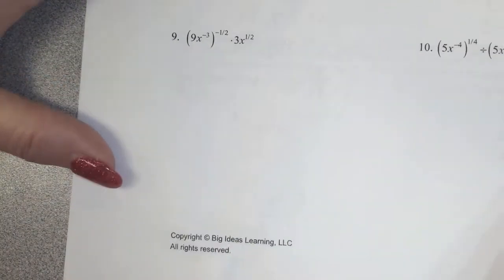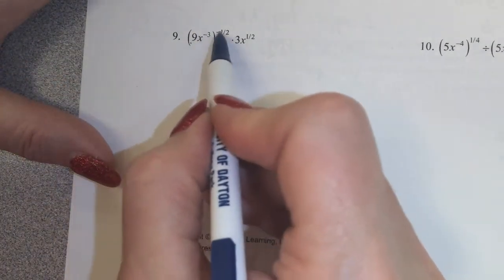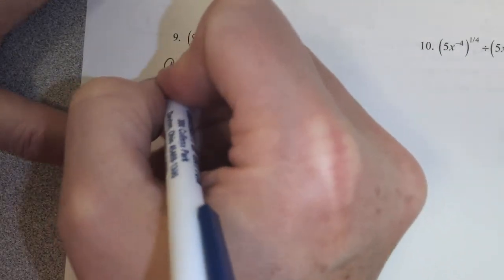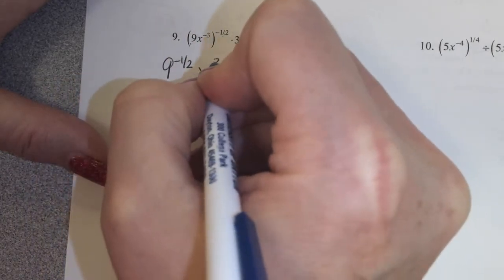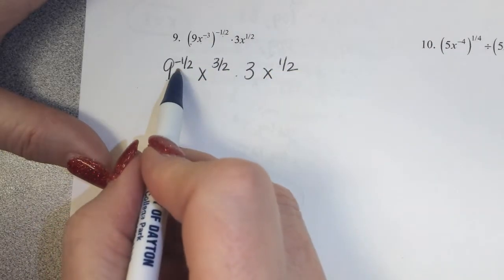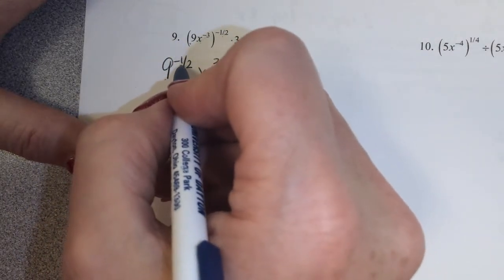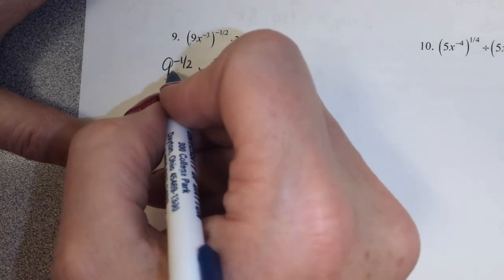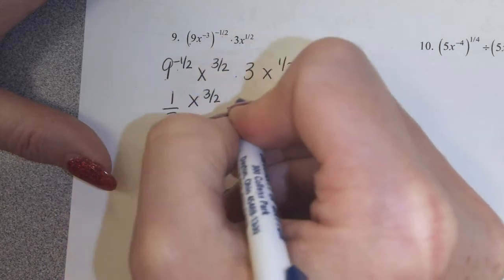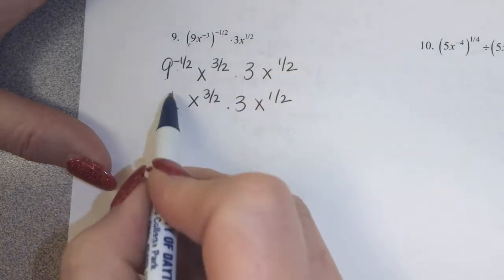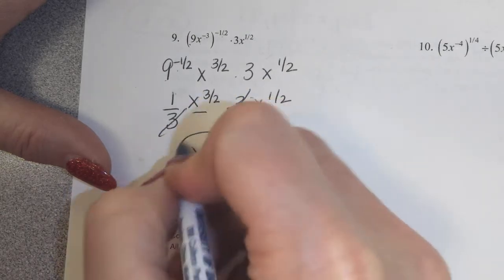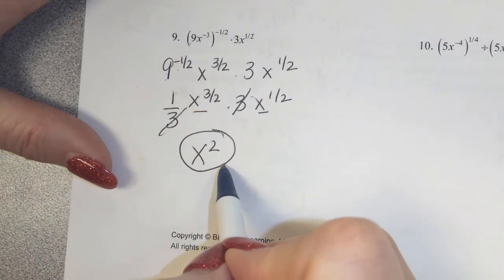Okay, some more challenging ones. This is going to be 9 to the negative 1/2 and x to the negative 3 to the negative 1/2. Write it out. So 9 to the negative 1/2, 1/2 power means the square root. So the square root of 9 is 3. 3 to the negative 1 is 1/3. So if I have 1/3 of 3, those are going to cancel. When my bases are alike, I add the exponents. So all of this is just going to be x squared.